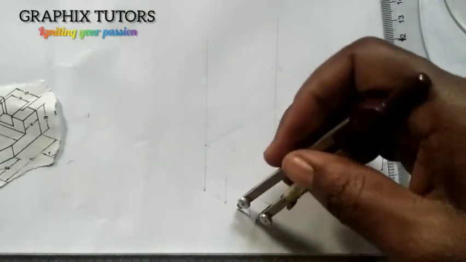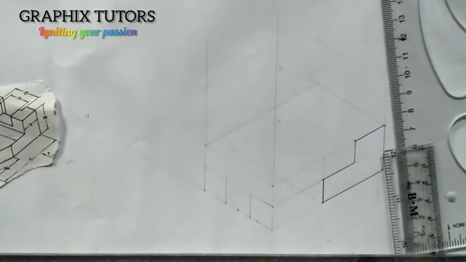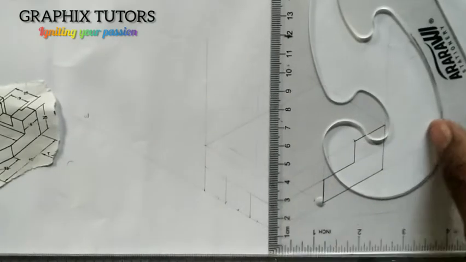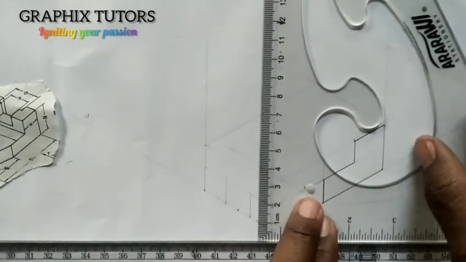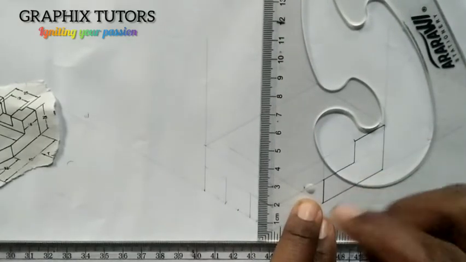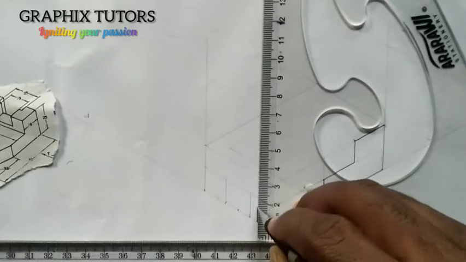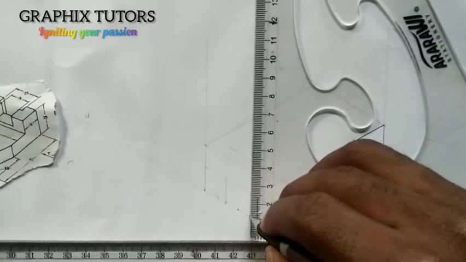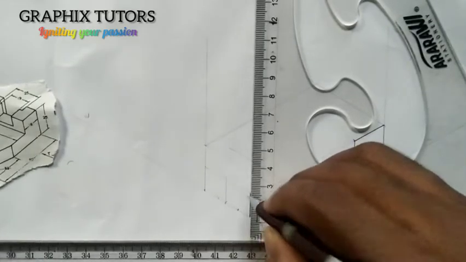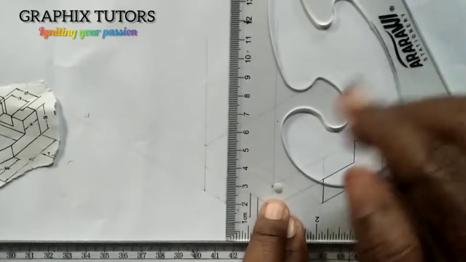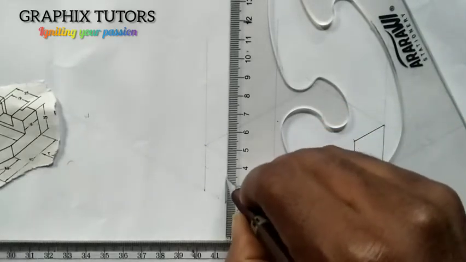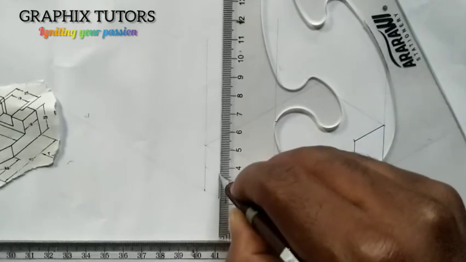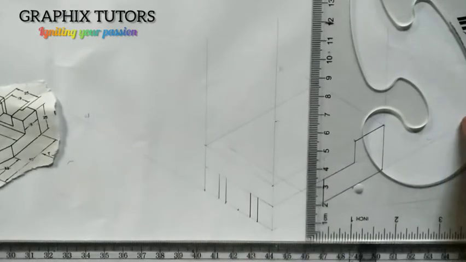and I'll mark right. So in doing that, with the help of my set square and my t-square, I'll move this to that point, and I'll thicken this one up. I'll come here also, I'll thicken this one up. I'll come here too, I'll thicken this one up. I'll come here too, thicken this one up. Now I've gotten this, right?